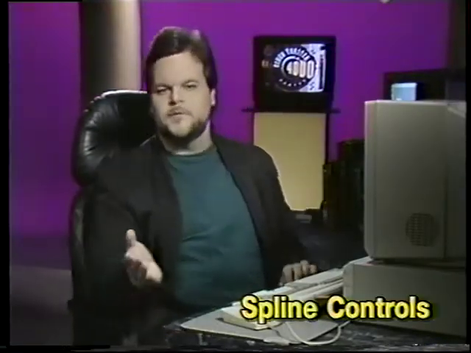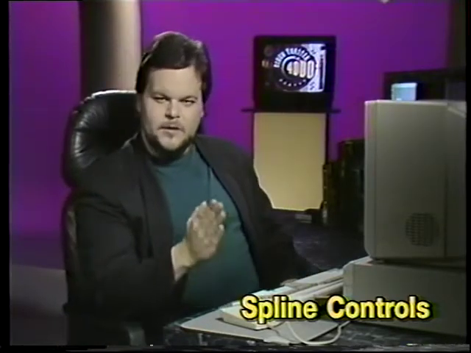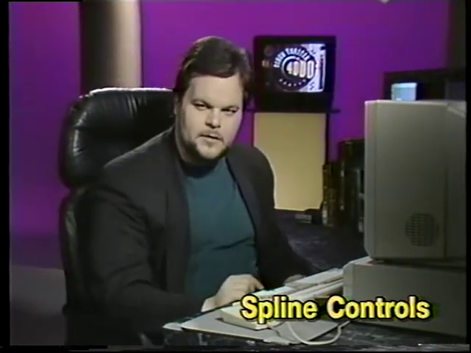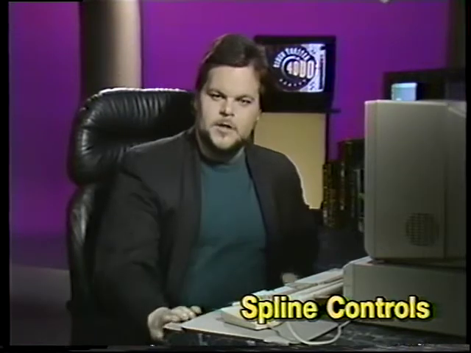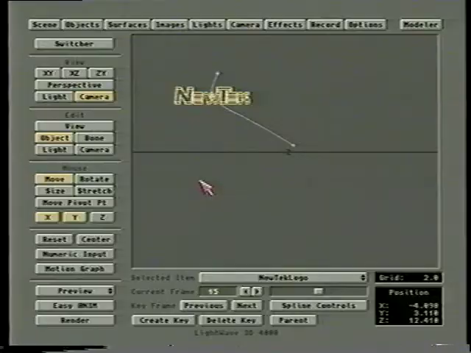All right, now let's talk about spline controls. Spline controls are very, very important because they give you a lot of control over your motion path. Let's define the term spline first. Spline is just basically a 50-cent word that means curve. And one thing that you'll notice about Lightwave motion paths is that they move in curves. In other words, and let's take a look at our window here.